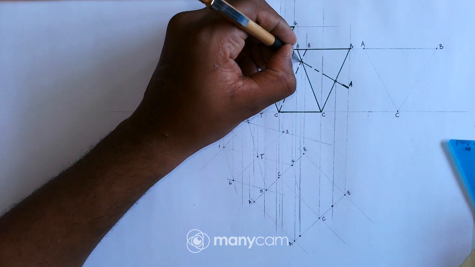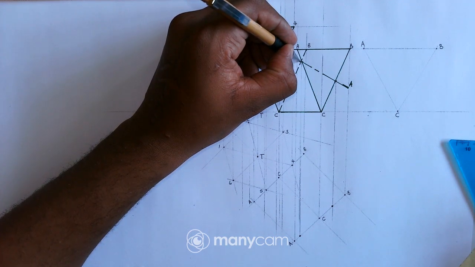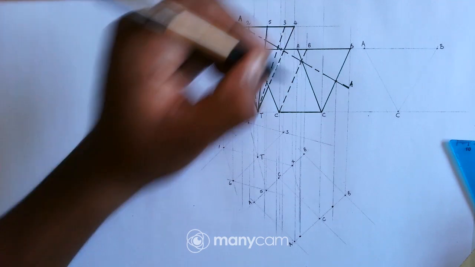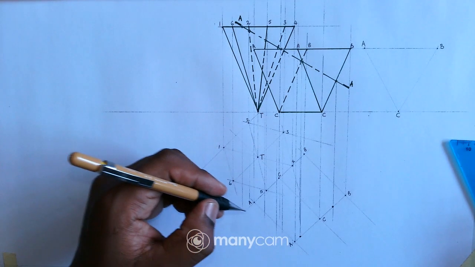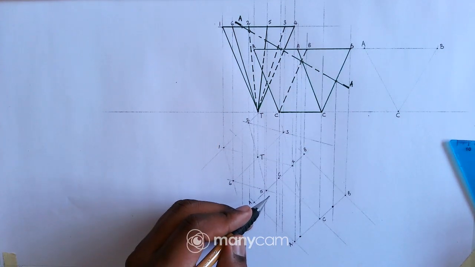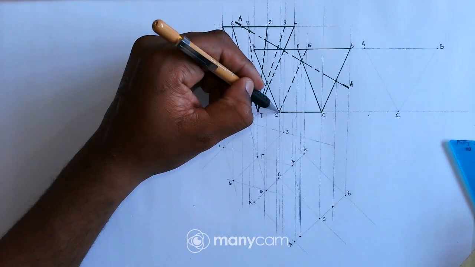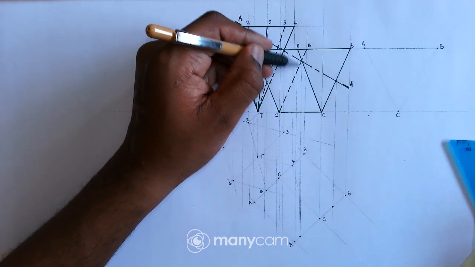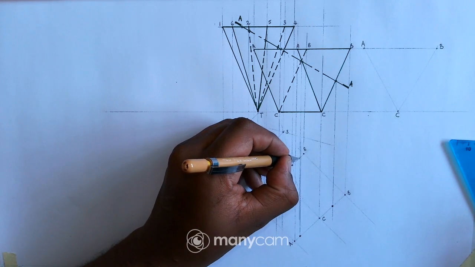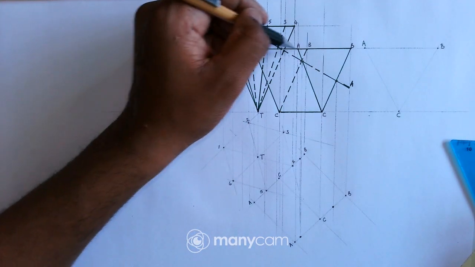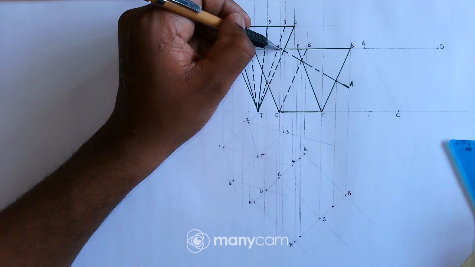It's that one there, right? Where is line BC? Okay, this B is this one, and C is this one. So that means I have a point there.